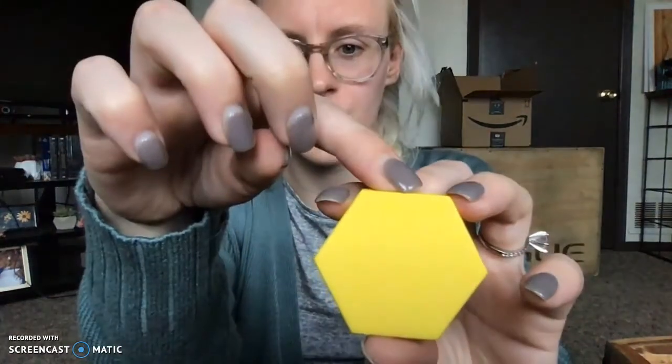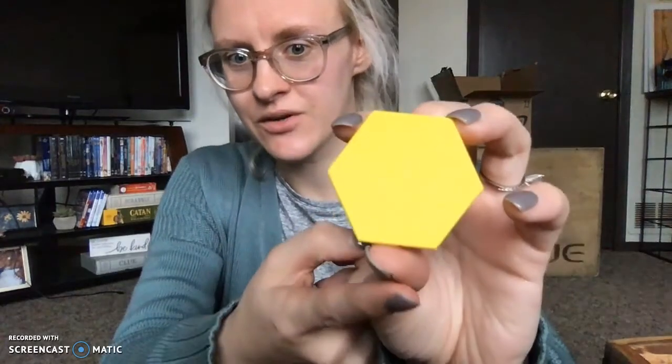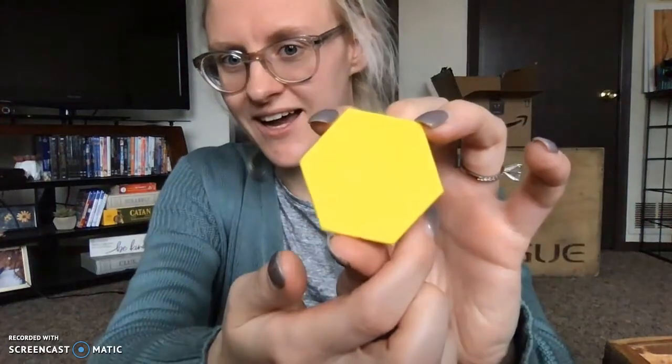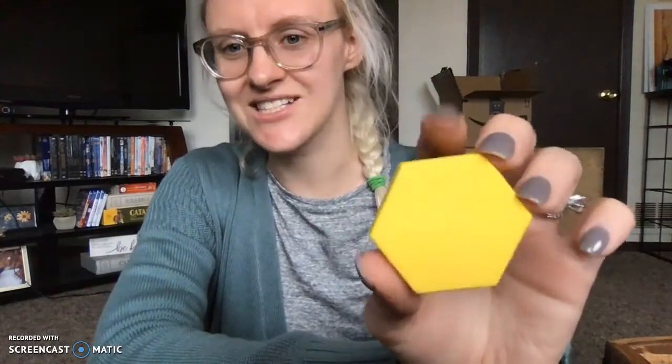Let's count them together. Are you ready? 1, 2, 3, 4, 5, 6. A hexagon has 6 sides. I was trying to see if I could see any hexagons in my house, but I don't see any. We will move to the next shape.